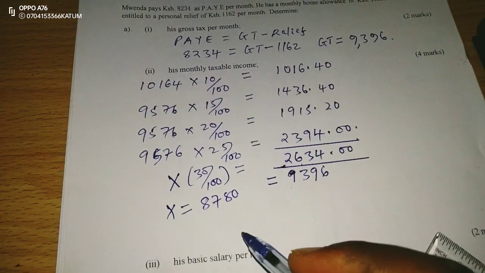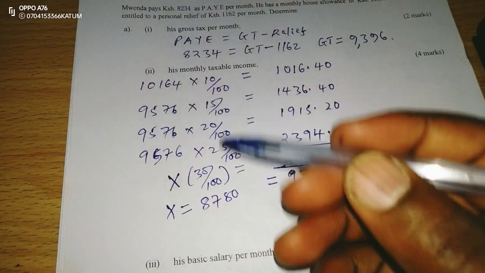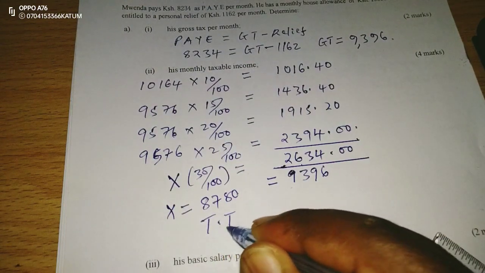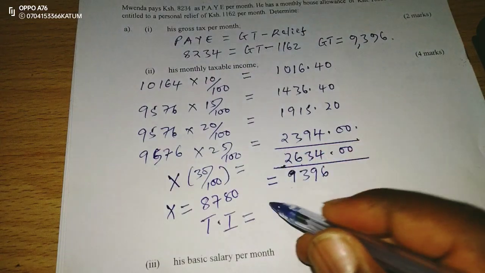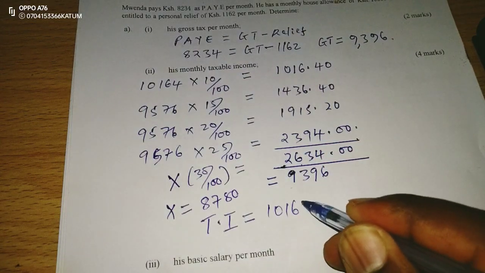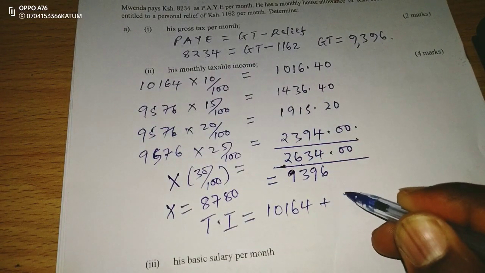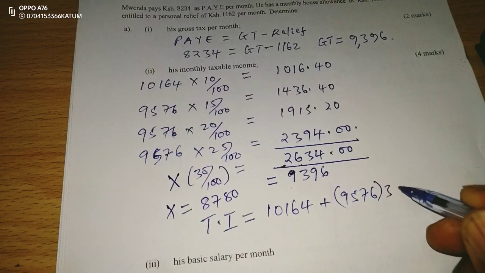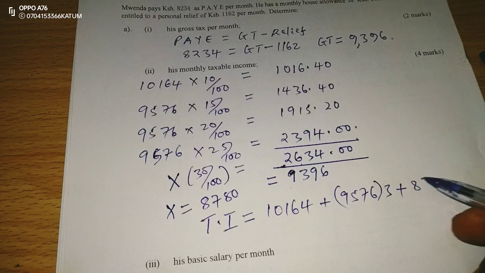That means the total monthly taxable income is going to be, when we add all this, 10,164 plus 9,576 times 3 plus 8,780.